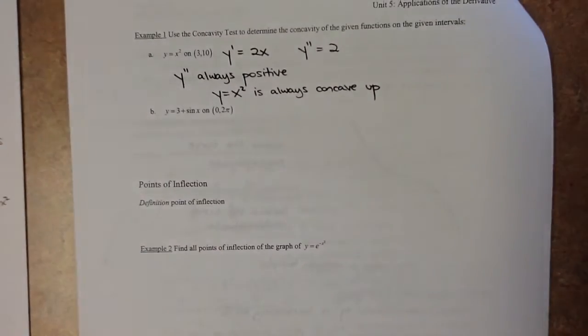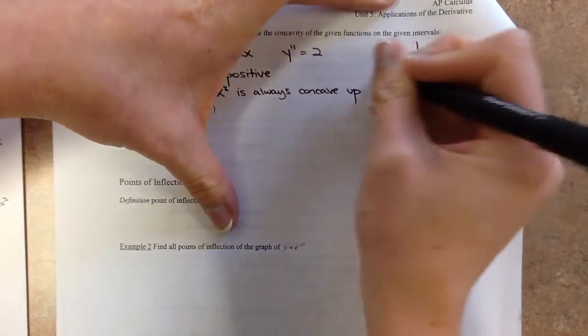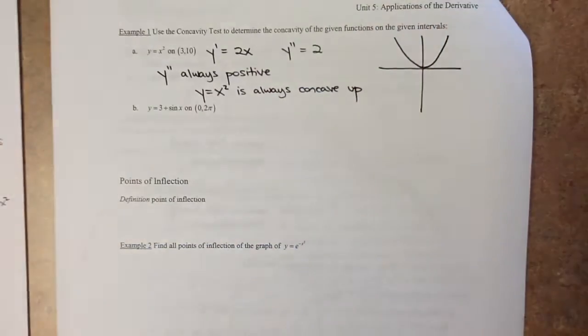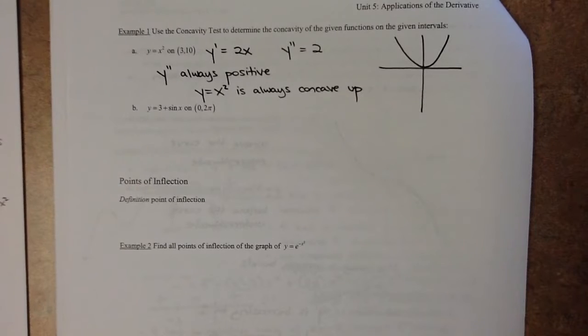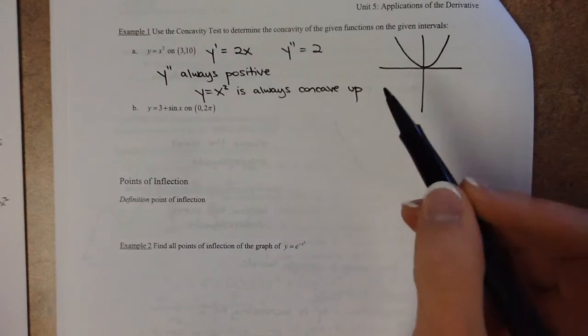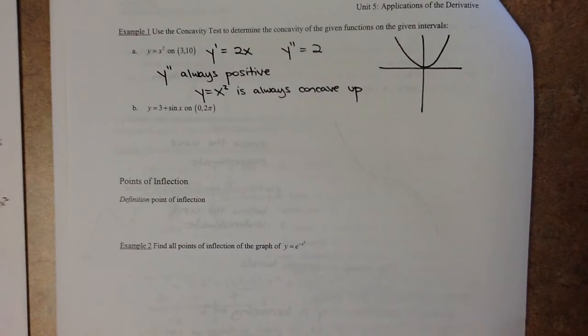And I think we probably know that if we think about what this graph looks like. So if we're looking at this graph right here, we know what a parabola looks like. And we should recognize what the concave up shape looks like. Remember I gave you the visual of that ruler? If you bend a ruler up, it would look like this shape the entire time. If you bend a ruler down, it would look like that. So x squared is always concave up. When we find the second derivative, we find that it's always positive. So the concavity test kind of proves what we already knew about that normal parabola.